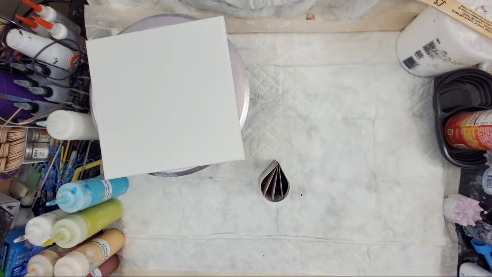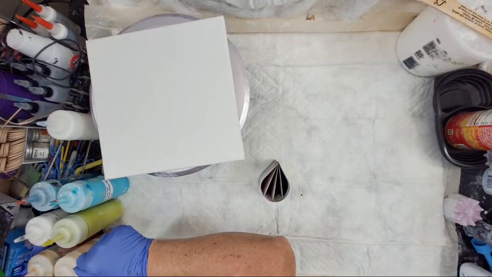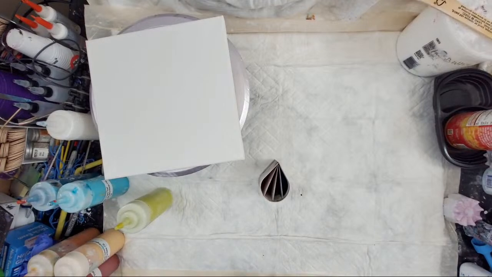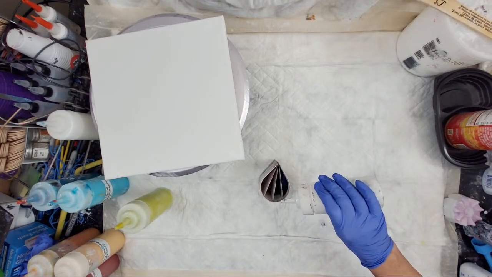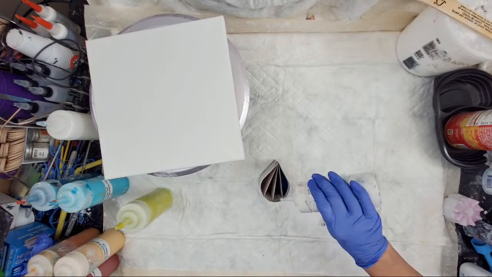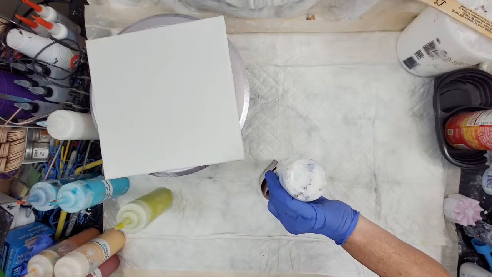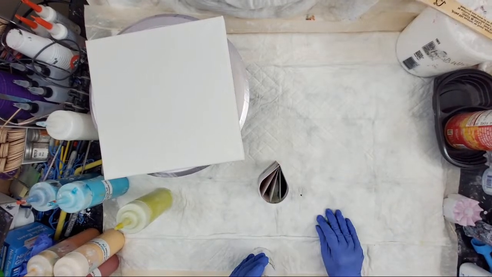And I was trying to make sure I didn't do the wrong colors next to each other. So in this second chamber, I am going to put some of my Amsterdam Titanium White Pearl, which has got some Vallejo in there, because I like the effects it gives with some of these other colors.